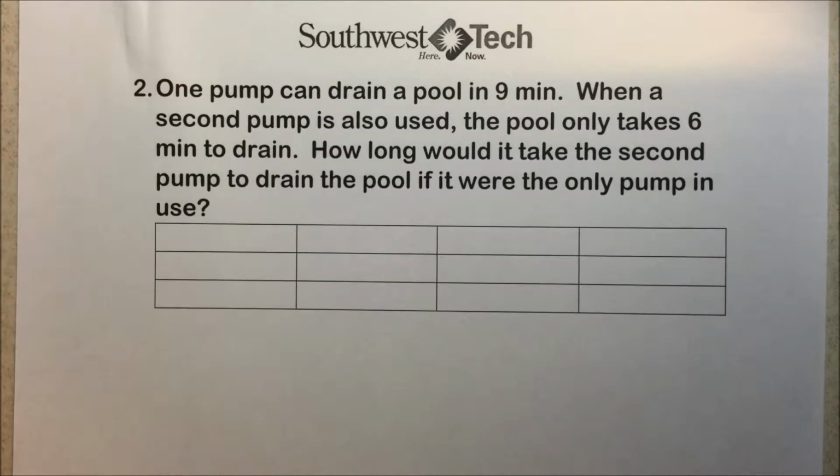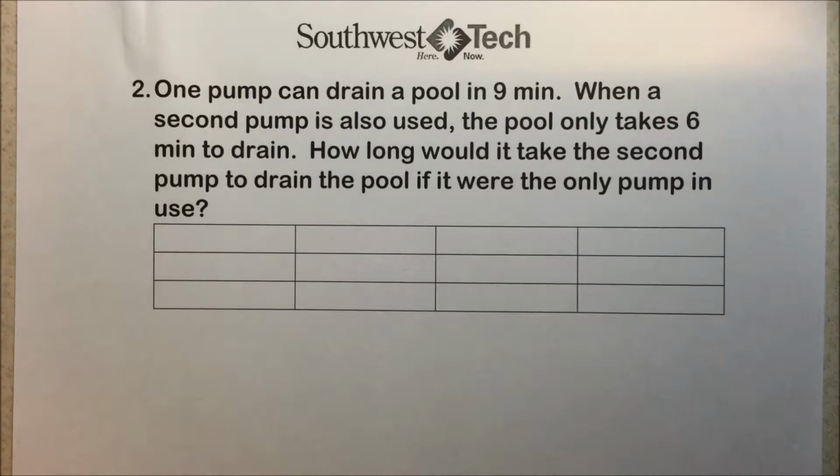Section 6.5, Solving Applications Using Rational Equations. In this example, we'll take a look at solving a work problem which generates rational equations.